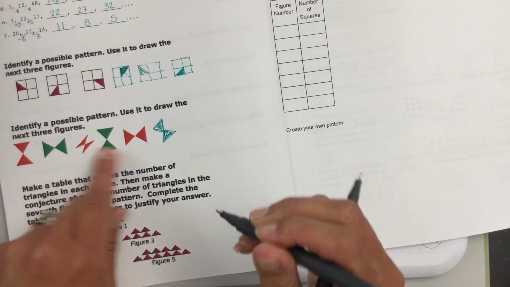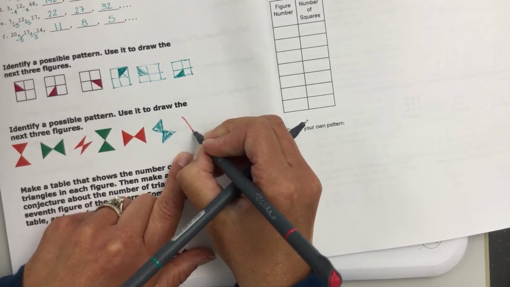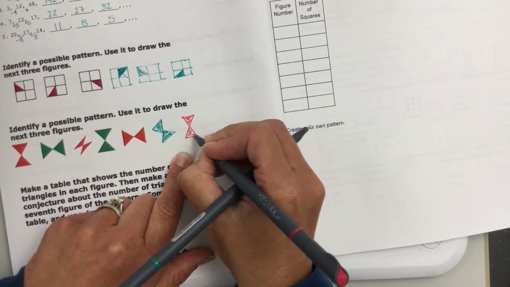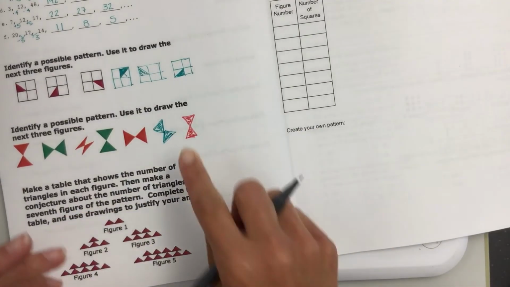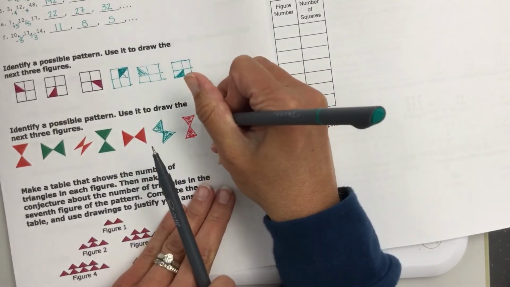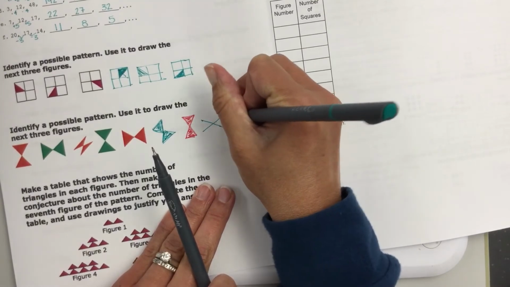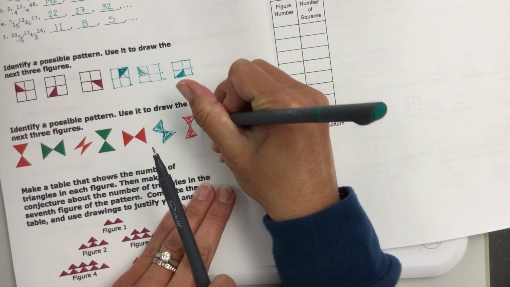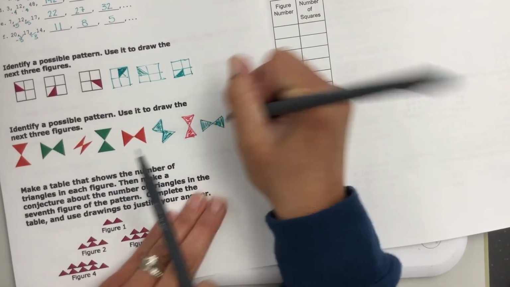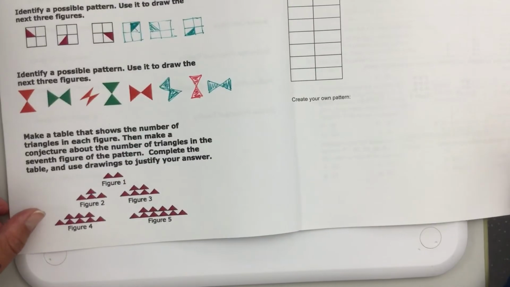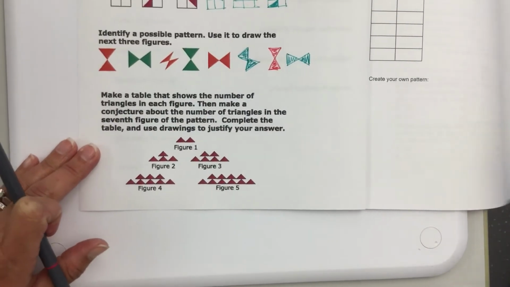And so after diagonal, it's upright. And then after upright, it is the horizontal.